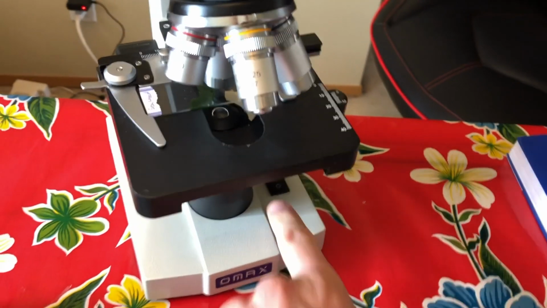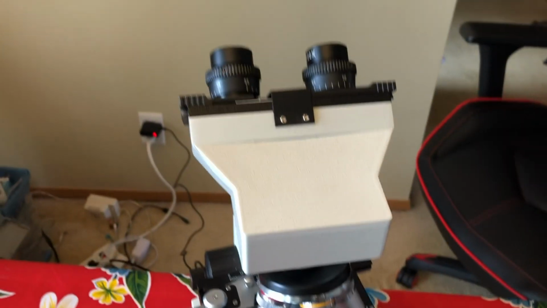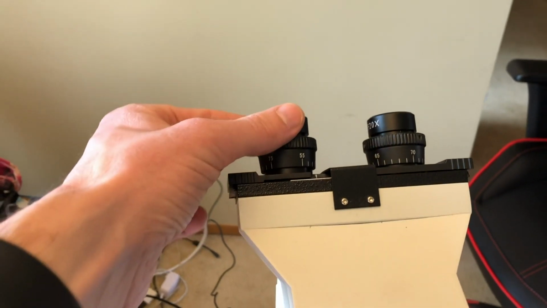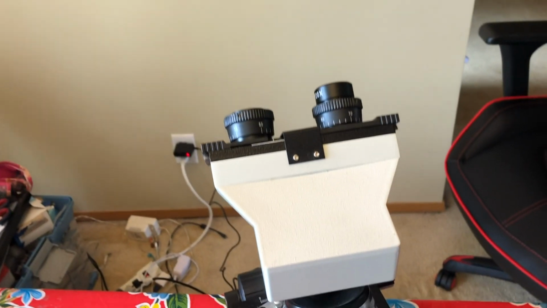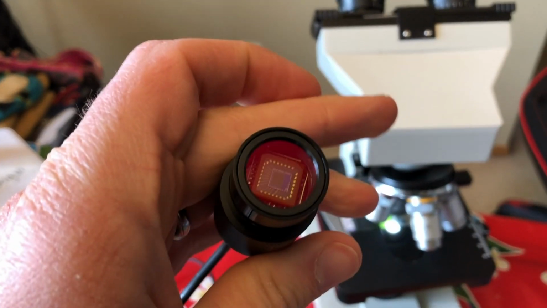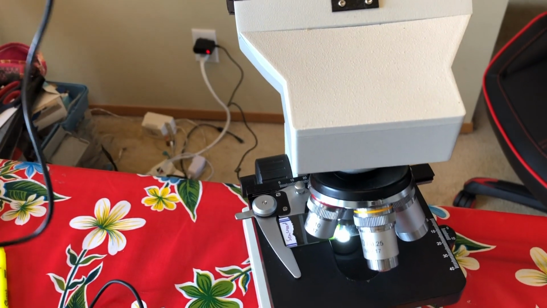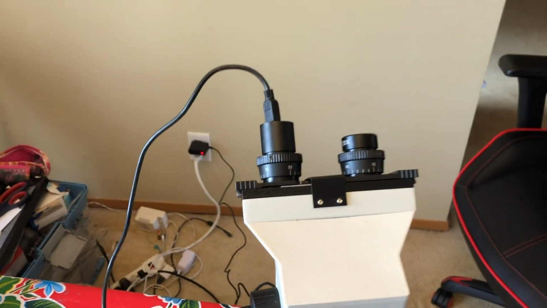Flick on the light from underneath, and we'll replace the eyepiece with the trusty CCD that we used for the pinhole camera that came with the microscope. And let's just see what it looks like on the computer. Okay, so we'll find focus. This is on the 4x setting of the objective. There we go. That looks pretty neat.